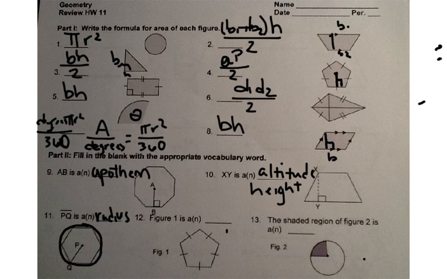Number 12 is a regular polygon, is what we're looking for here, because that's the name of the shape that we've been finding the area of. Probably a more descriptive word would be a pentagon, but we're just using regular polygon in this unit to describe any number of sides. Number 13, the shaded area of figure 2 is called a sector. Looks like a pizza pie slice.